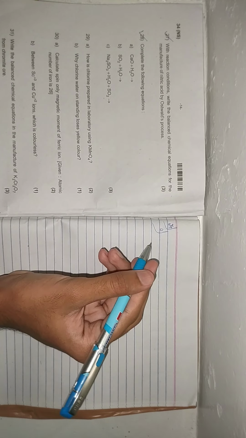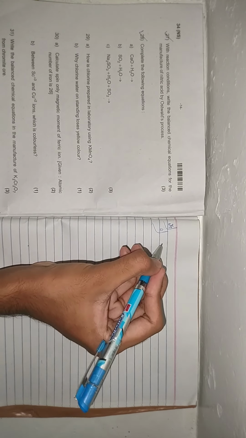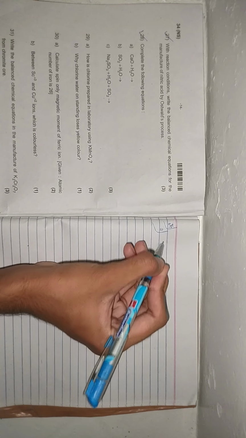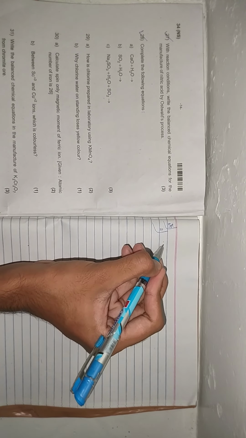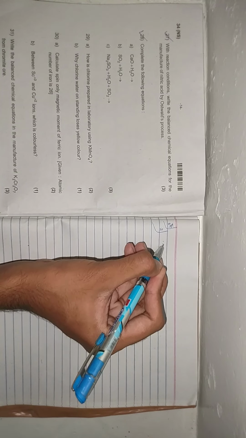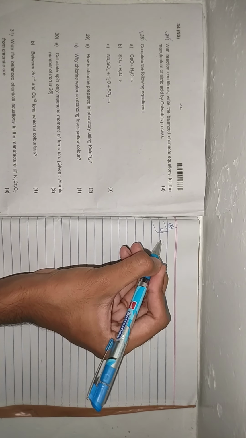That reaction you have to write. If you do not write the lines given in the textbook, it is okay, but the reaction should be correct as I am telling from the start.